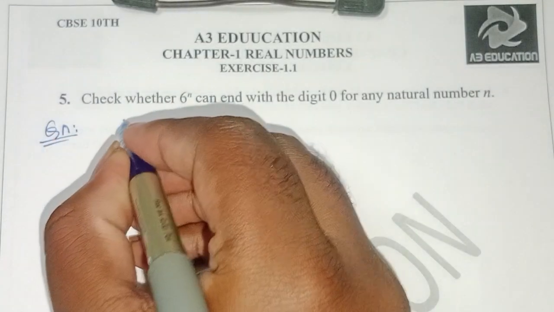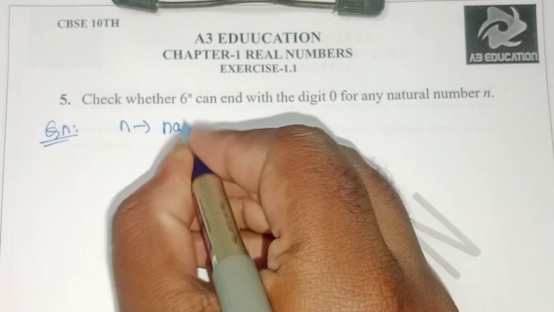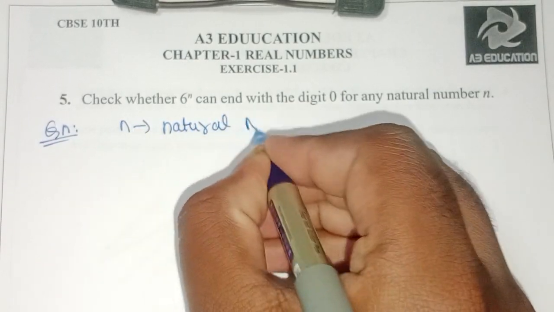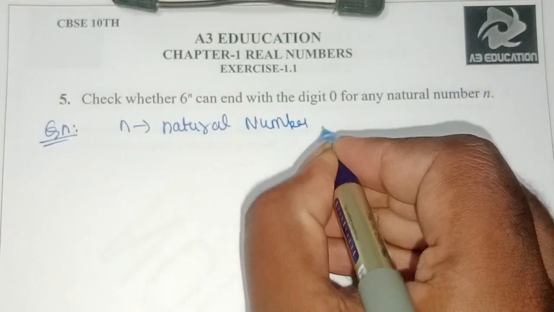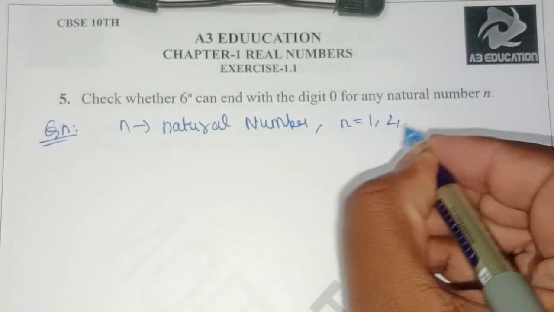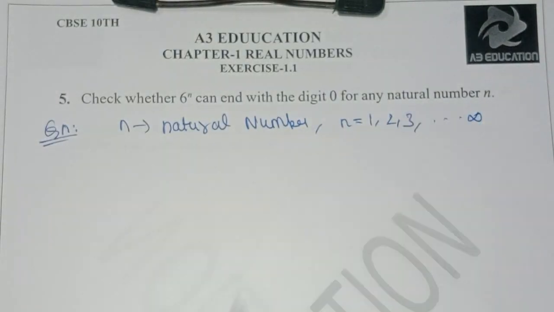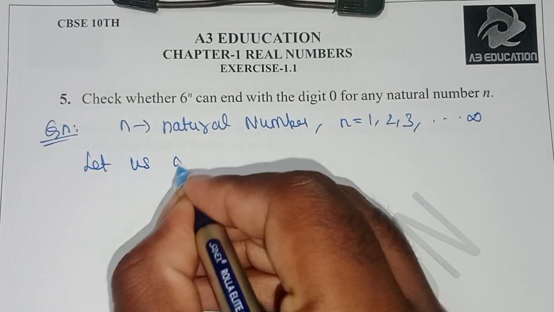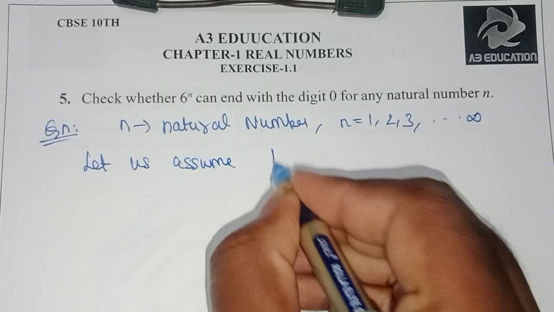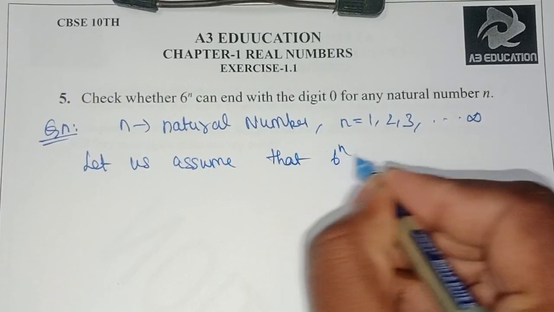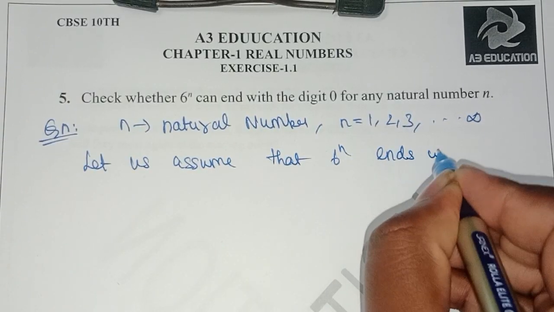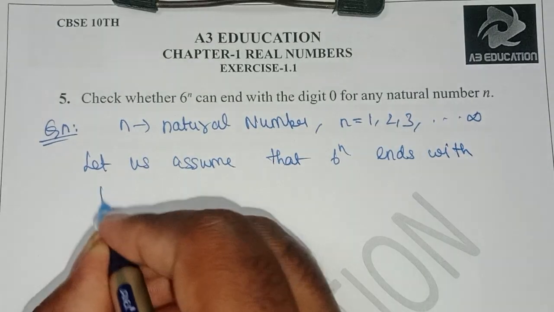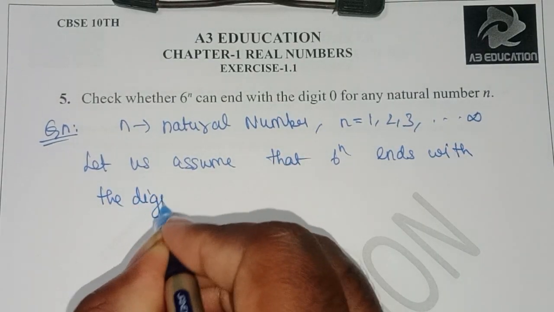n be a natural number. Okay. Means n is equal to 1, 2, 3 up to infinity. Okay. Let us assume that 6 power n ends with the digit 0.